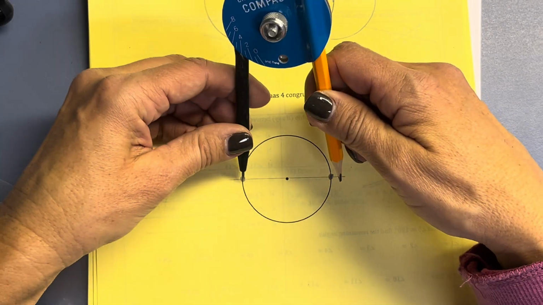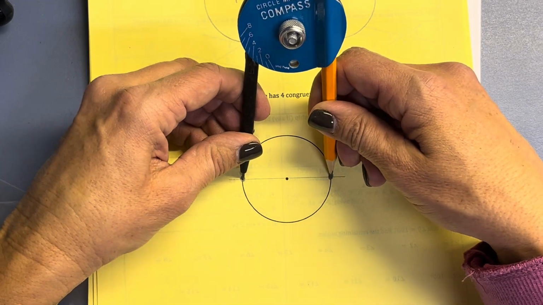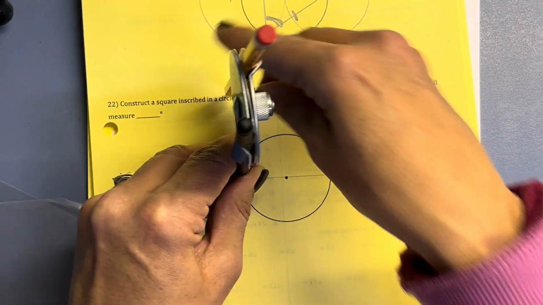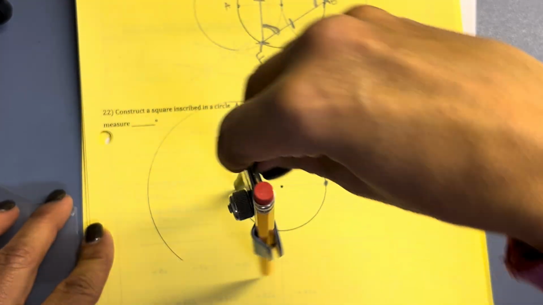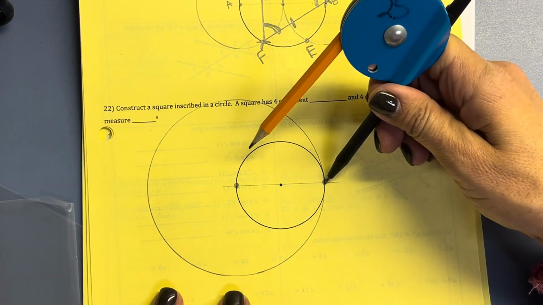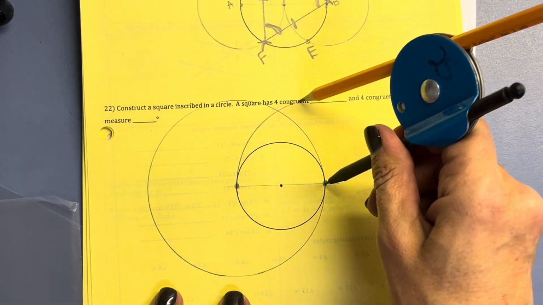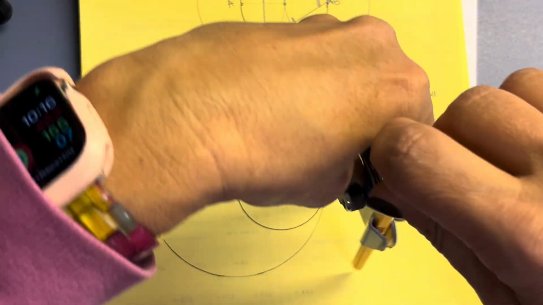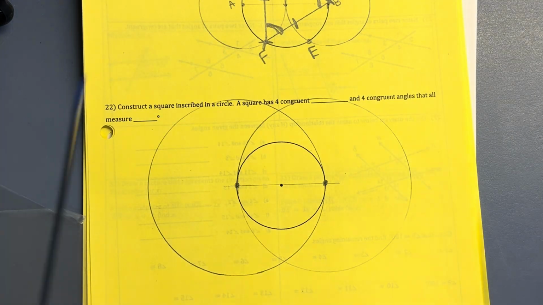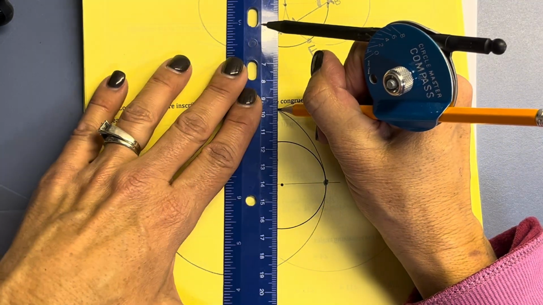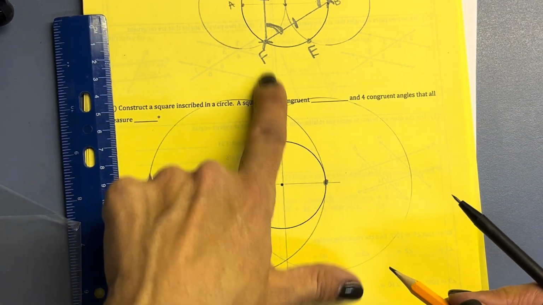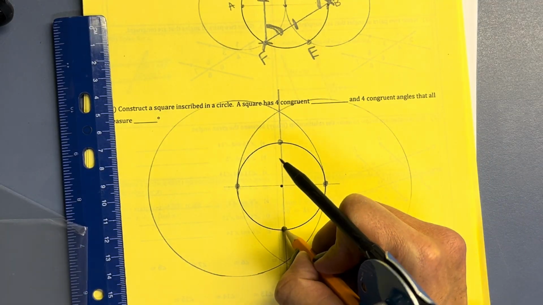So all I have to do is take my compass, set it to the length of the diameter that we just created, and I'm going to make 1 circle over here. And then I'm going to do the same thing, but put my center here, same setting, same radius, draw another circle. And then where these 2 circles meet, I'm going to take my straight edge and line it up. So basically here's a diameter and here's a diameter, and I'm going to mark where this new diameter intersects the circle.